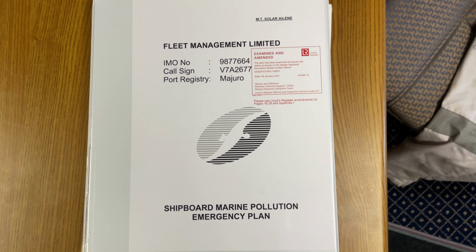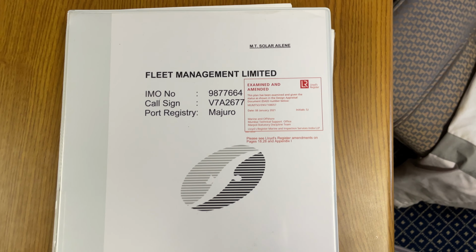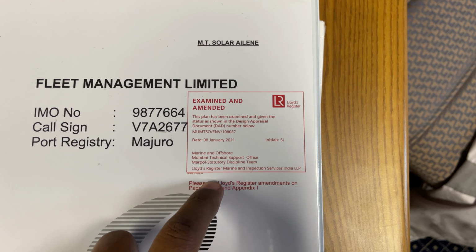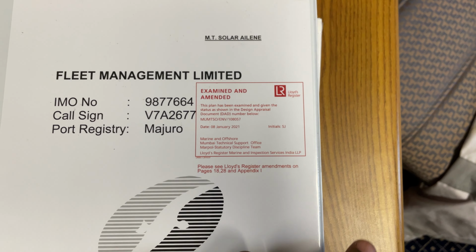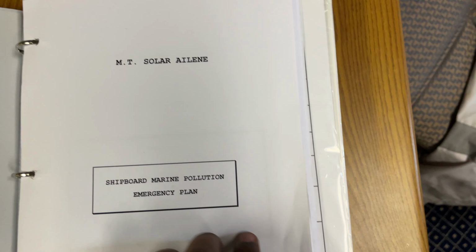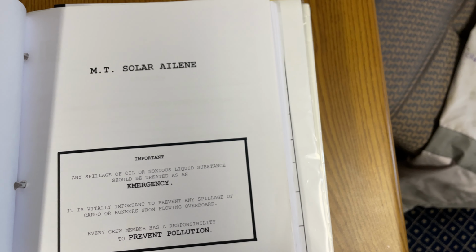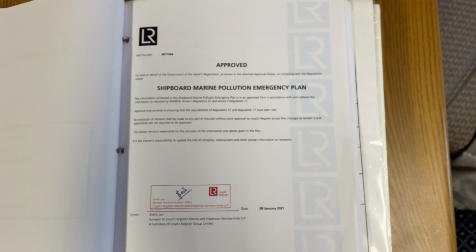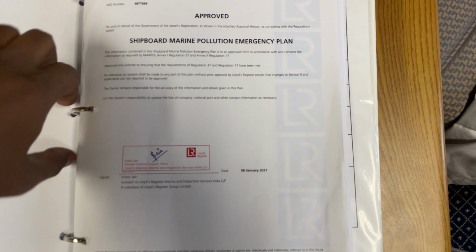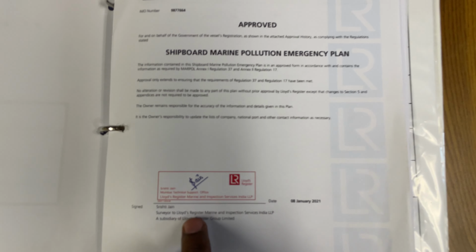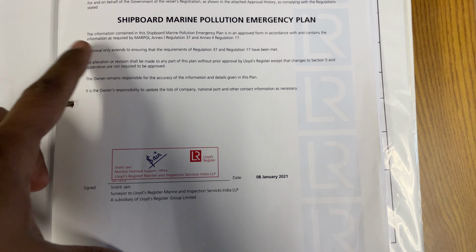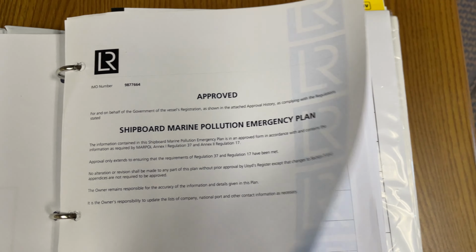So let's see what is present in this plan. On the cover page you can see it is an approval from the class. They have given the approval. This is present over here. Again, this is an approval letter from the class. They have approved that for this ship, this SMP plan is approved.